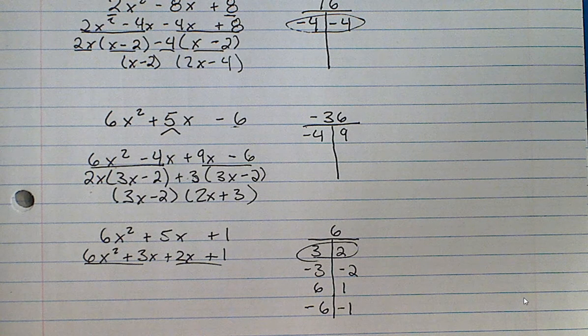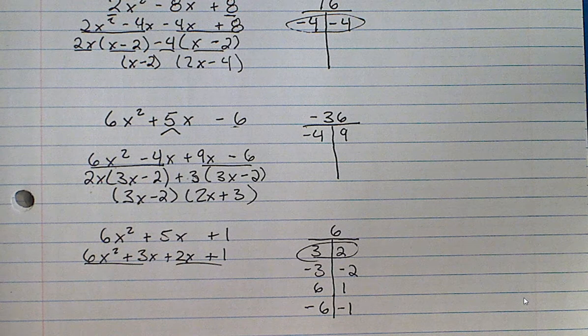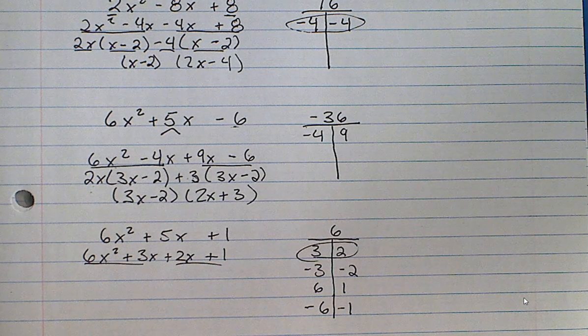Second half. Okay, hold on. So 6 divided by 3 is 2, good. The other part's right. 3x divided by 3x is 1. And then what goes into both 2x and 1? Good. One set of parentheses is what's inside. Good. The other is what's outside. Nice. There you go.